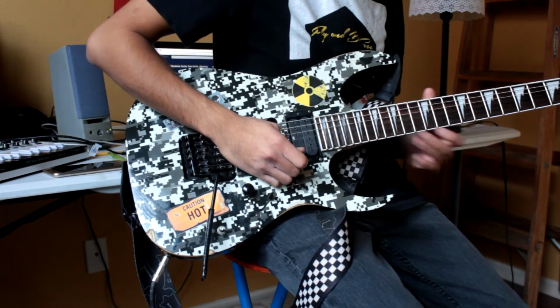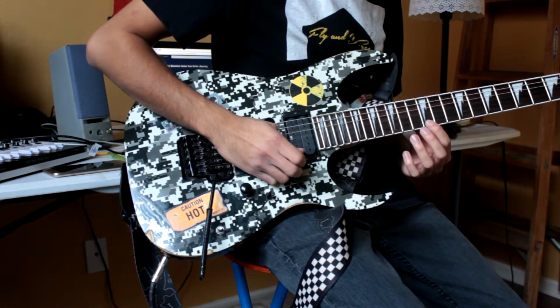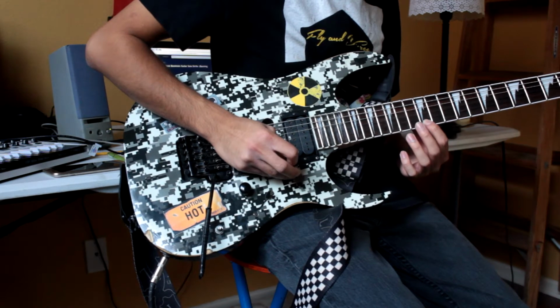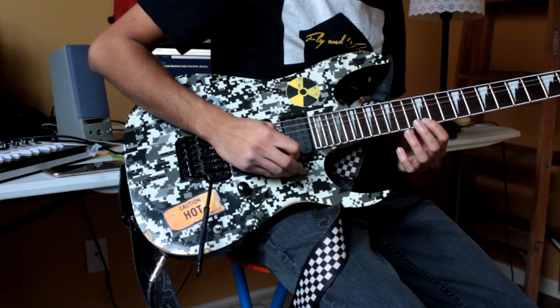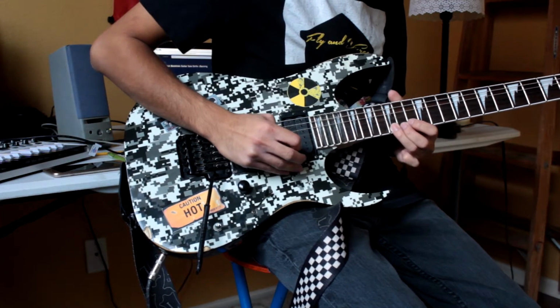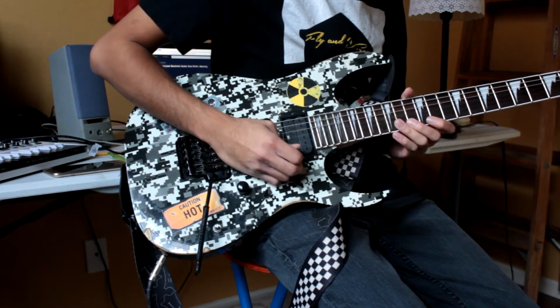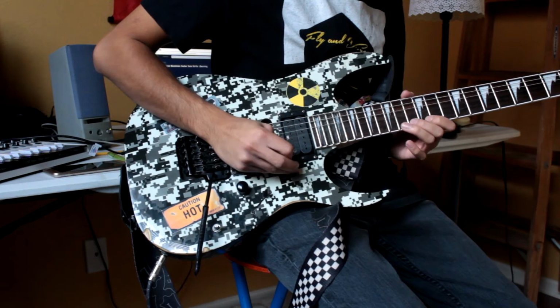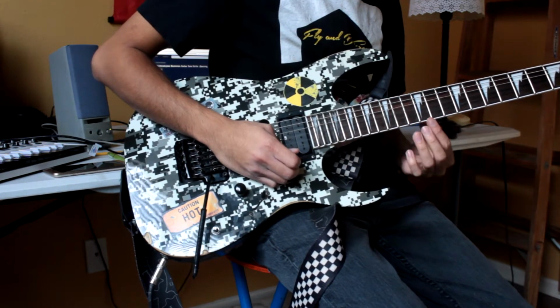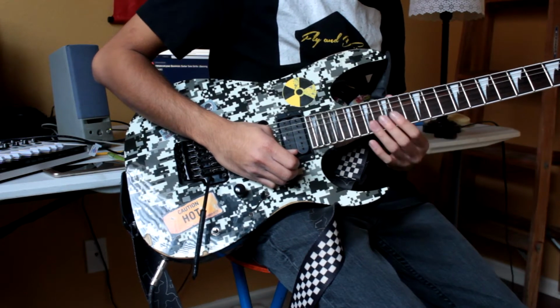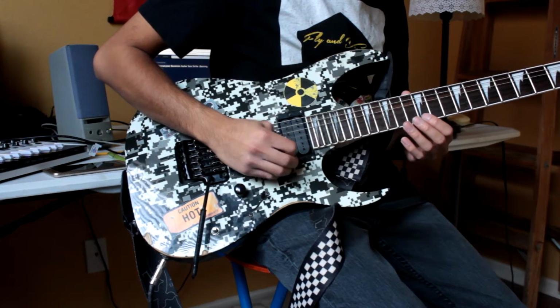So the beginning of the way I play, I start again on the 12th fret, and I just do a little climb. From the 12th, 13th, 15th, and 17th frets.